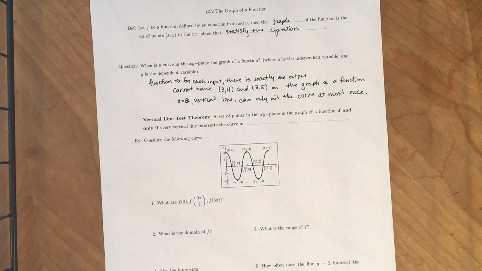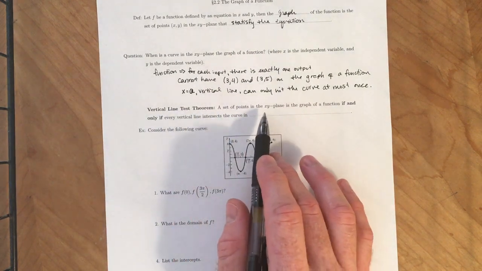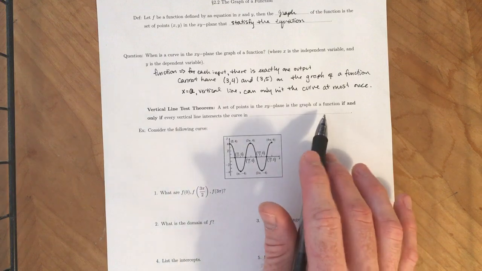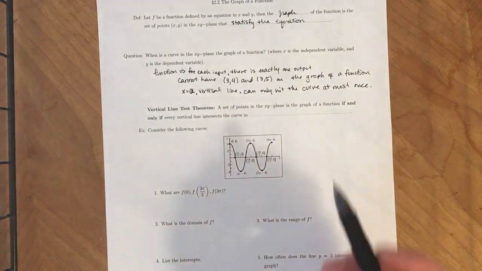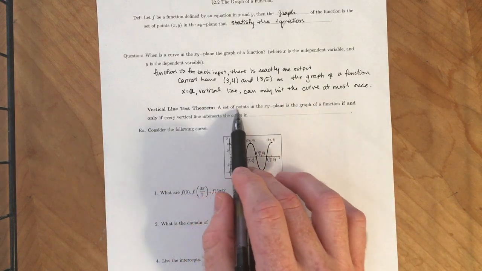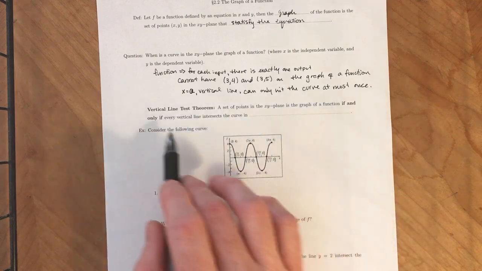which leads us to our vertical line test theorem. So a set of points in the xy plane is the graph of a function if and only if. That's bolded. That statement just means that the first part is logically the same thing as the second part.